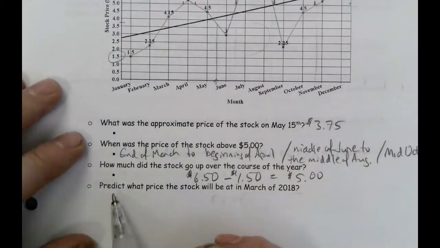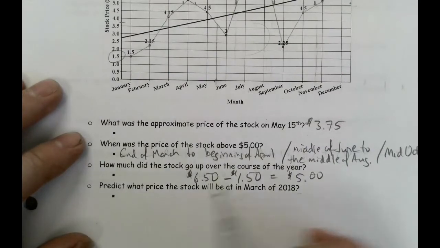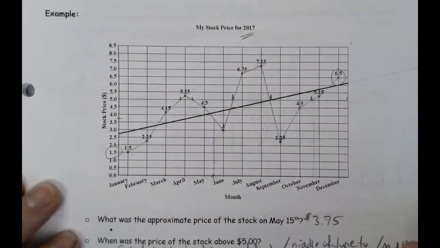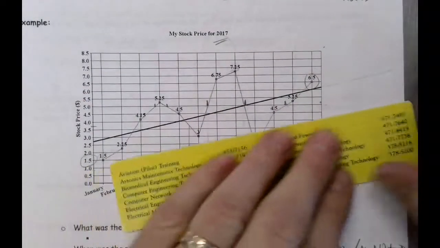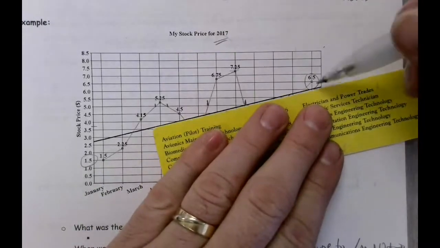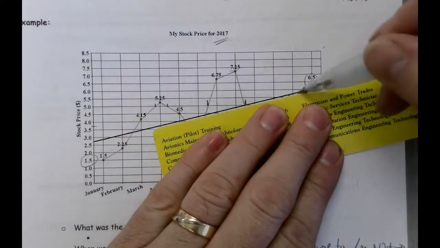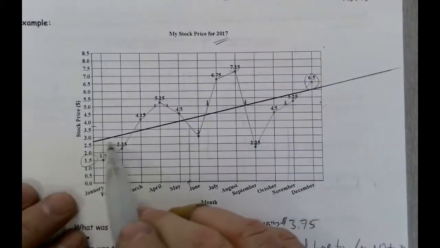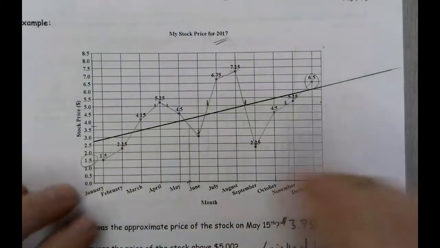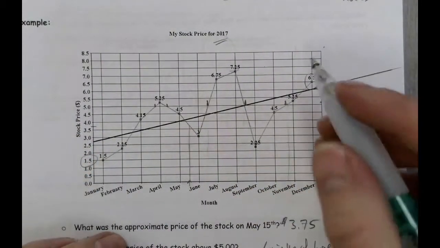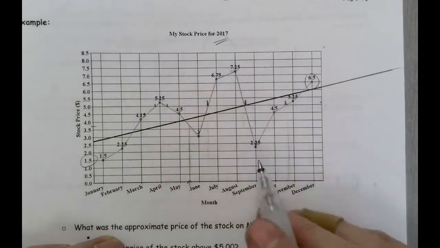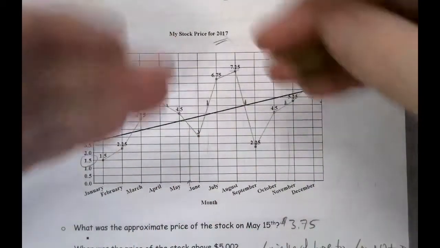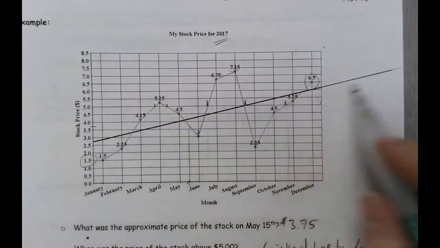Okay? Now, here we go. Predict what price the stock will be at in March 2018. And you can sort of see my work here. I've erased it here. But the idea is that we would extend that line, because there's my trend line. That dark line here gives me a sense of the trend. It's the middle of the data. It's what we might call the line of best fit. We do it to make sure that we've balanced out the same number of values above the line as below, kind of eyeballing it through the middle here.